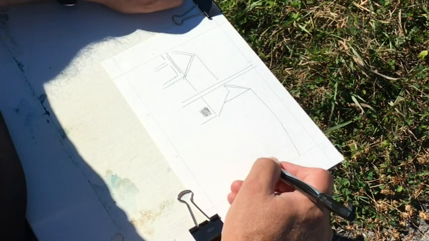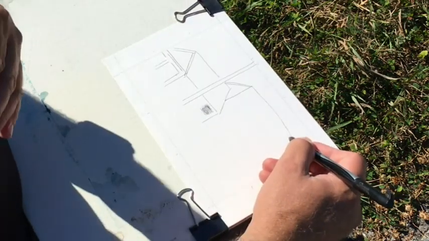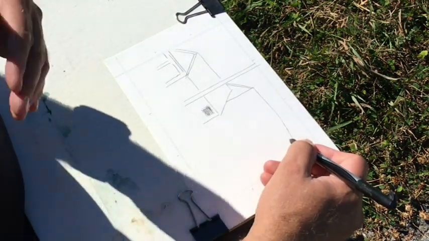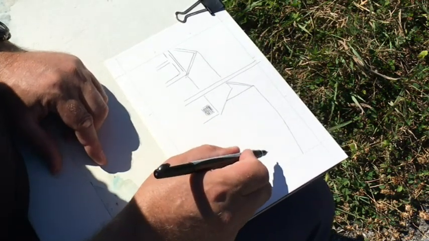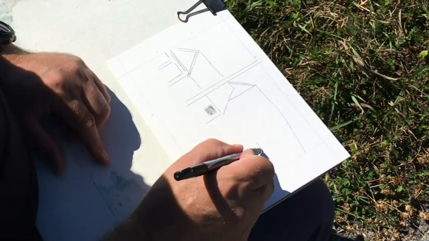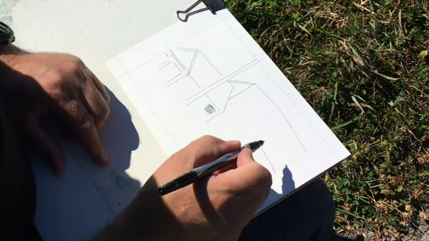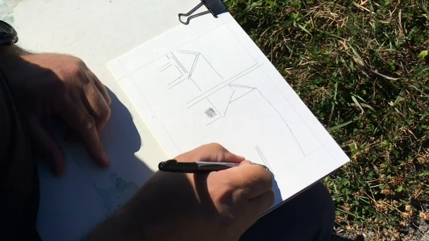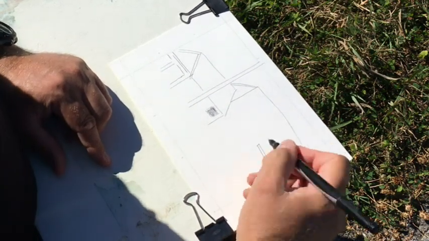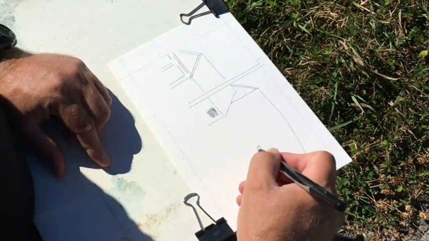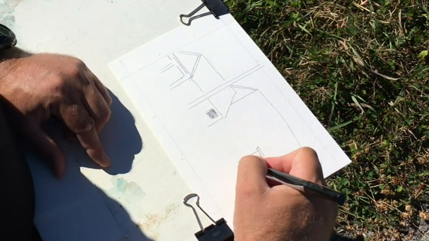So I'm going to look at that, and when I look at it in the real version of it, there's the metal shed. The metal shed interferes with this, and it comes across like this. It's on a bit of an angle.